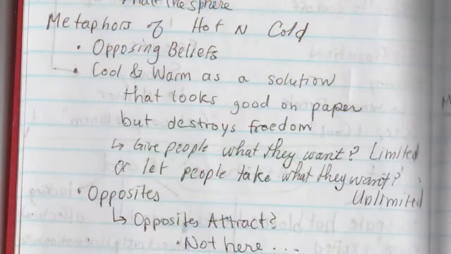Next, we want to look at all the words that we just wrote down and find metaphors that come to the top of our head. So, for example, hot and cold, as we saw in the second definition of it, are opposing beliefs. Okay? And cool and warm being the idea of the song and why it couldn't just be balanced in the middle like that would act as a solution that looks good on paper but could destroy freedom. And that's where it's going to get deep.